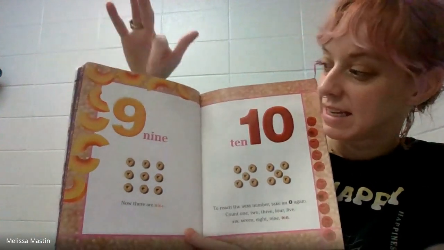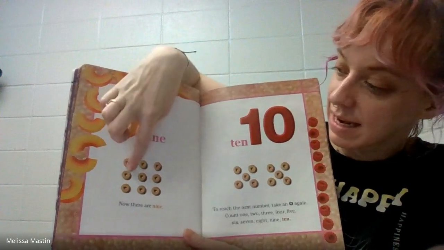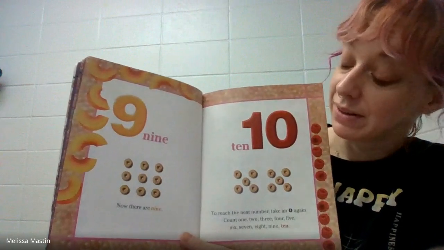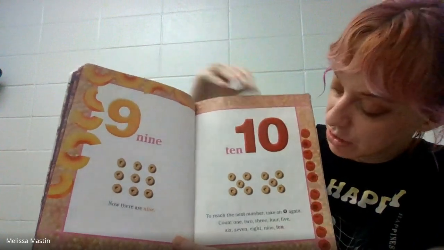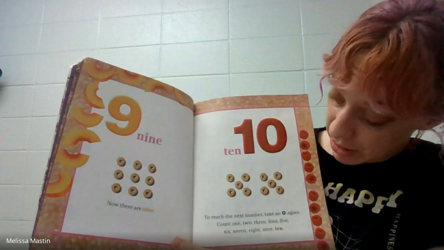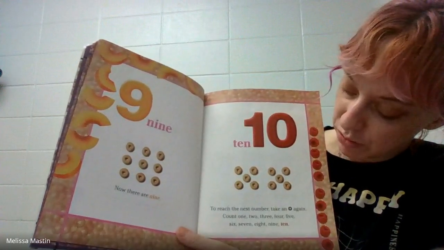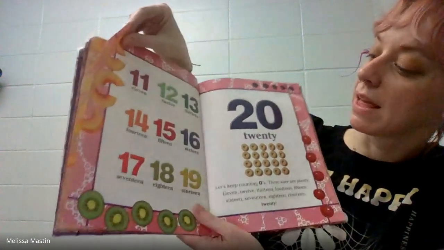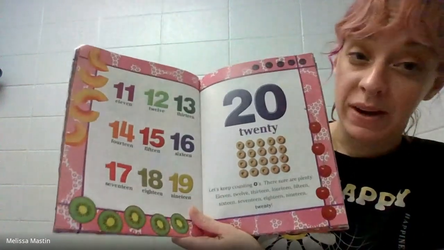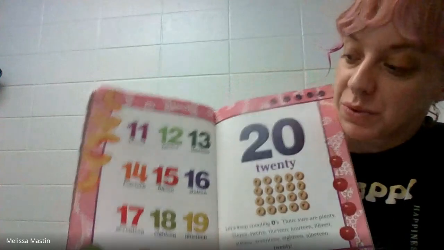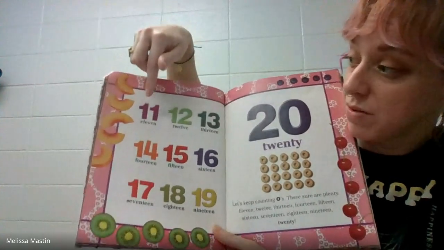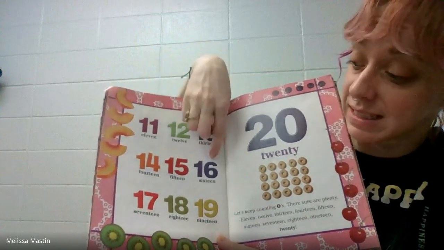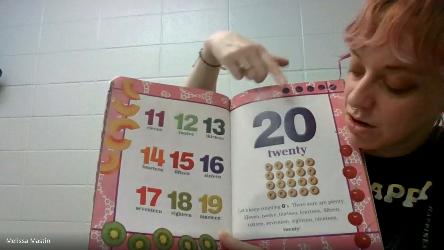9. So number 9. 9 Cheerios. Now there are 9. If you add 1 more, we get up to 10. 10 Cheerios. To reach the next number, take in a Cheerio or an O again. Count 1, 2, 3, 4, 5, 6, 7, 8, 9, 10. So that's where each page stops giving you an individual count, but you can keep going if you want. You can do 11, 12, 13, 14, 15, 16, 17, 18, 19, all the way to 20.